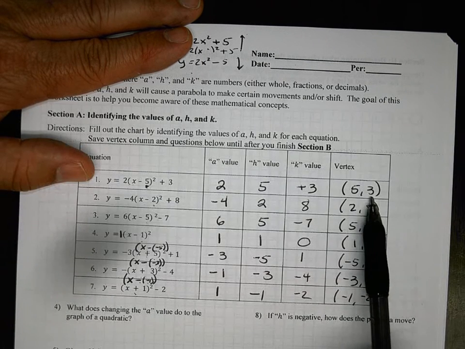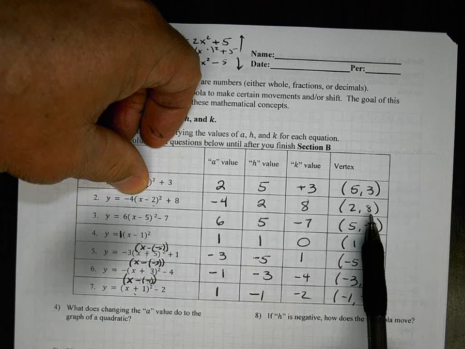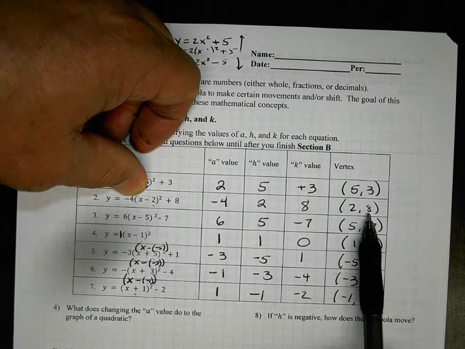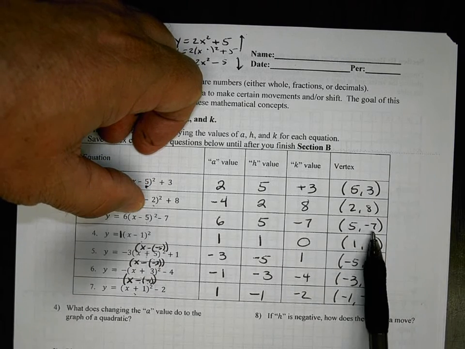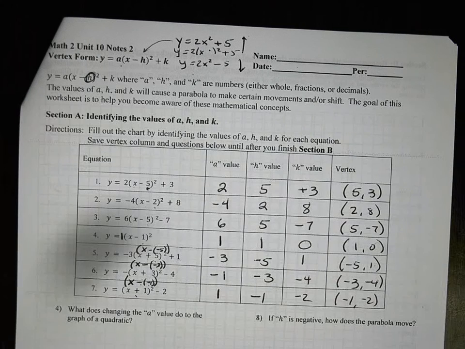If it opens up, all reals greater than or equal to 3. This one opens down, so all reals less than or equal to 8. This one opens up, so it's all reals greater than or equal to -7. You get my point. We can tell a lot about a parabola if we know the vertex.